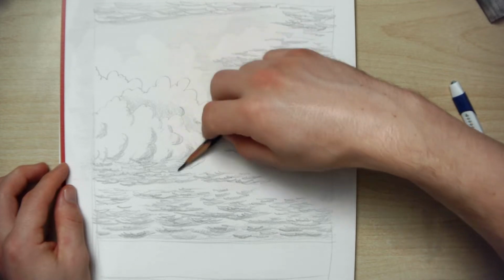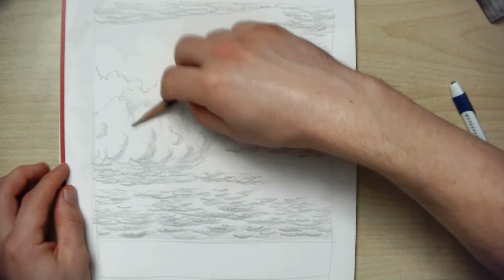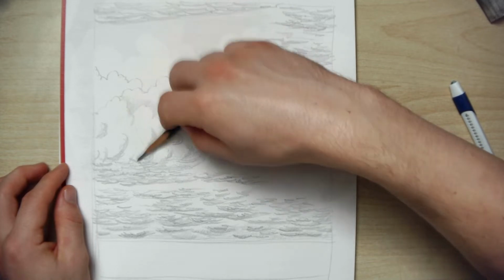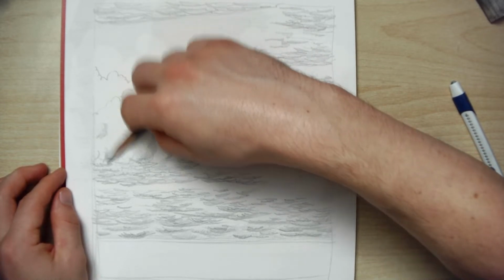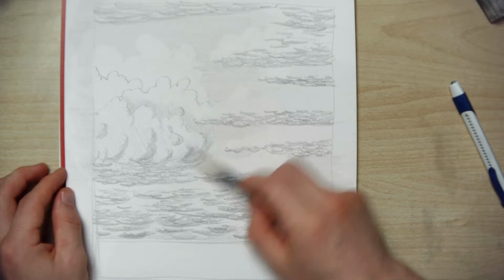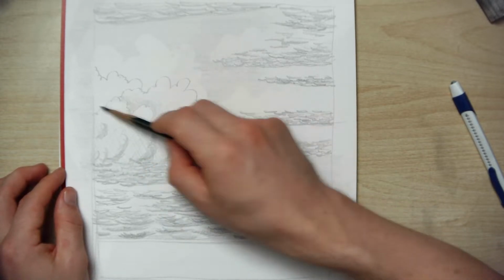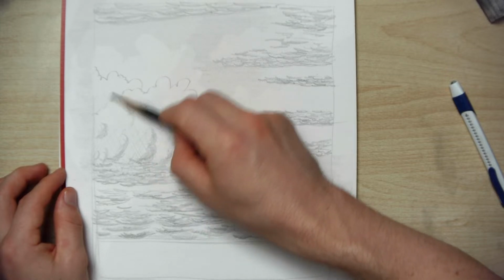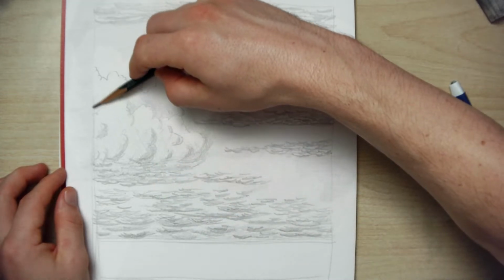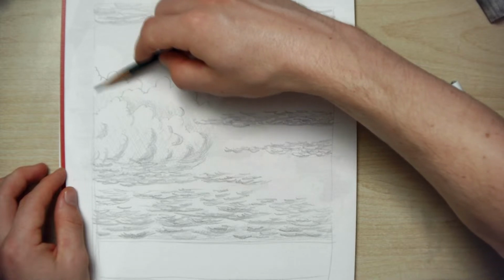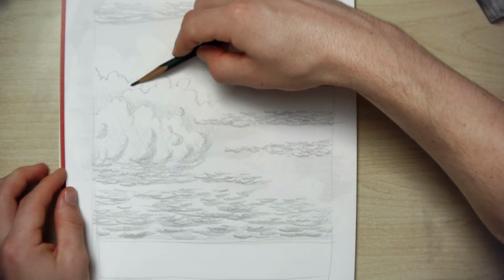So following this principle, I'll have to give this side area of the cloud a light value as well. Let's not try to get too dark, since I'll go in with the smudging tool later and it's going to get a little darker still.